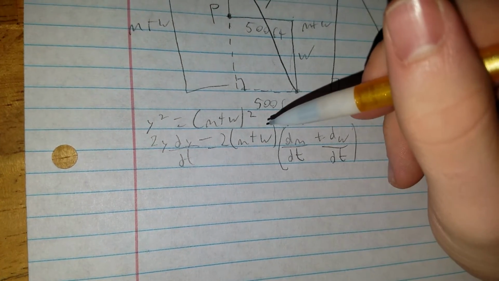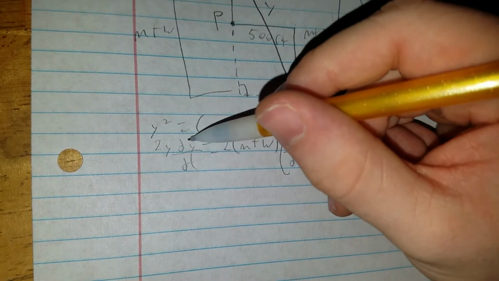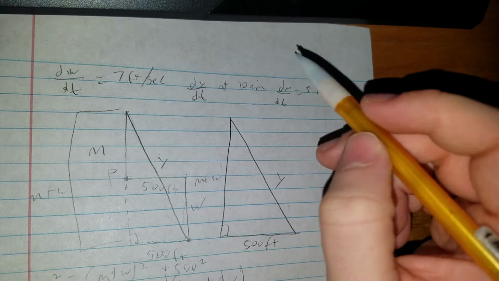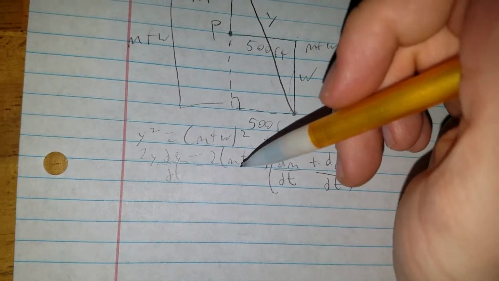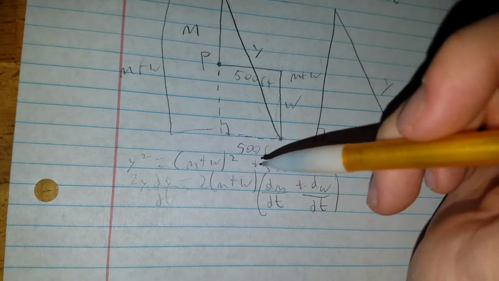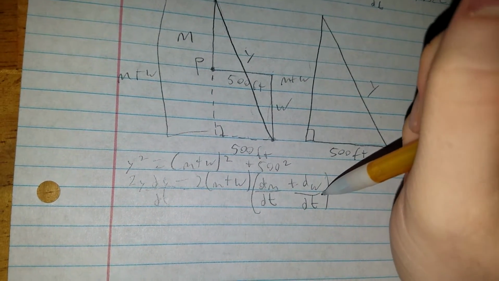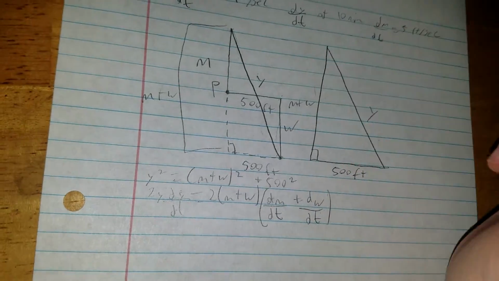And so we have to solve for dy over dt, because remember, that is what we're trying to get: dy over dt 10 minutes after the woman starts walking south. How can we do that? Because we don't have y, m, or w. We do have dm over dt, and we do have dw over dt, but the other three variables we don't have. Well, let's go back and check.